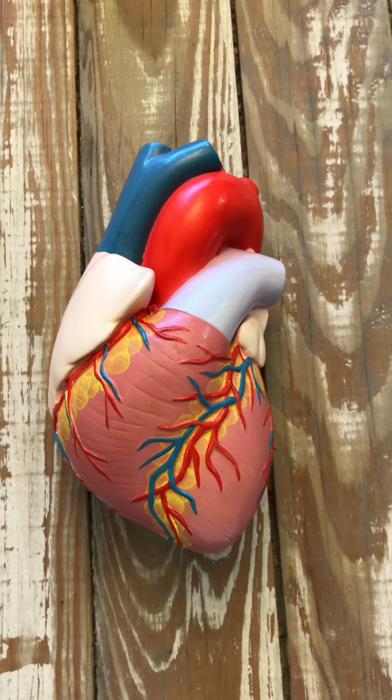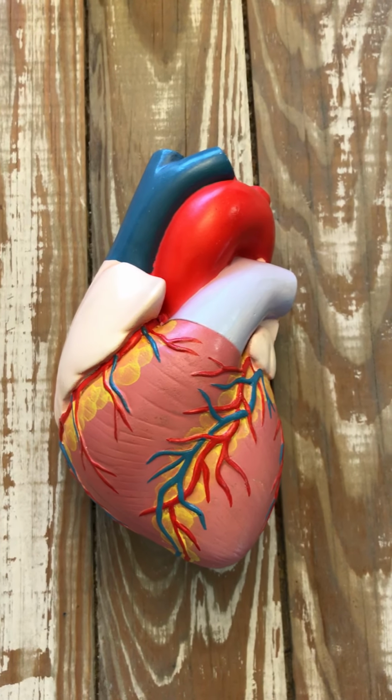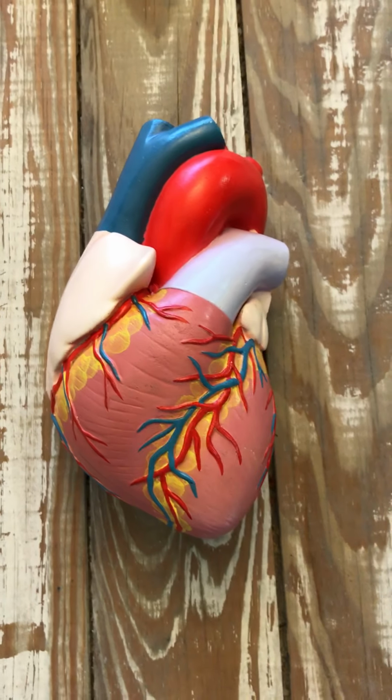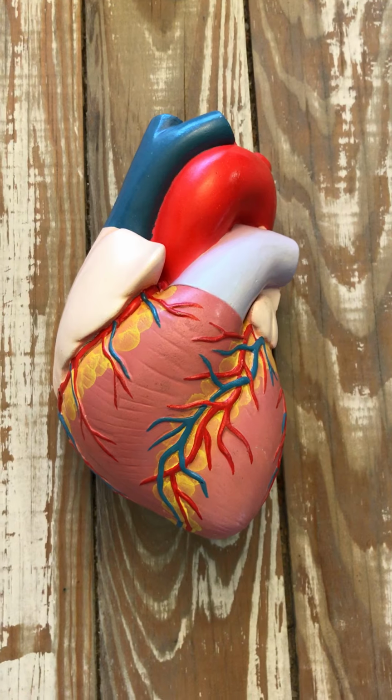Hi everybody, let's take a look at some of our basic heart anatomy in this video. I've got a couple of different models here that I'll look over. So we'll start right here with an anterior view of the heart.